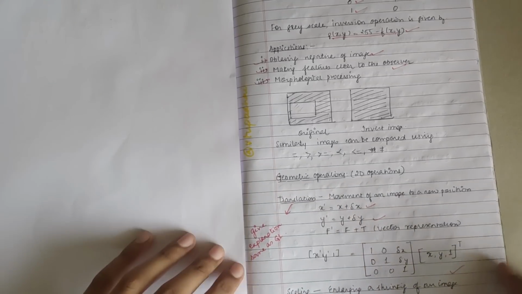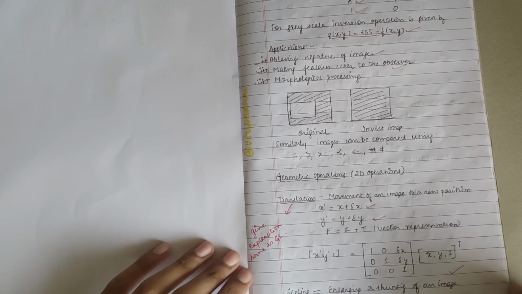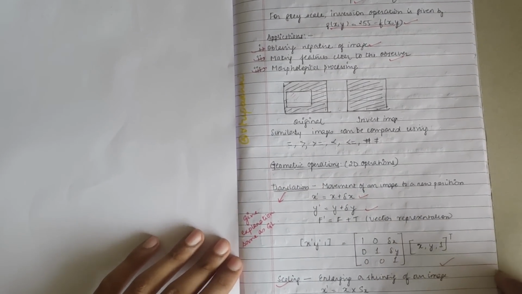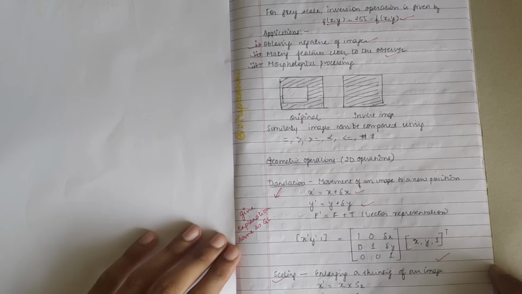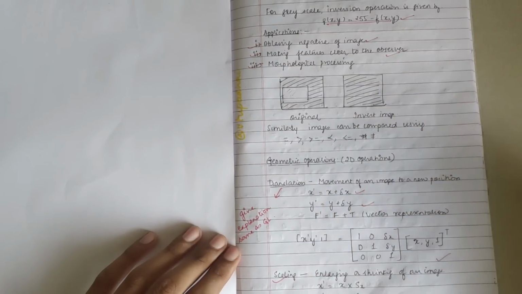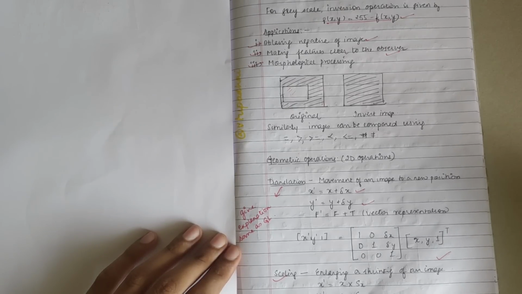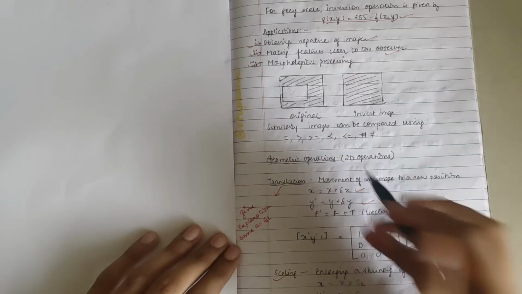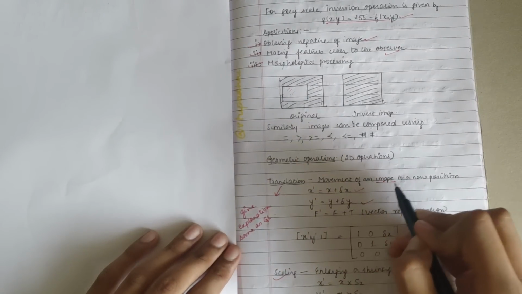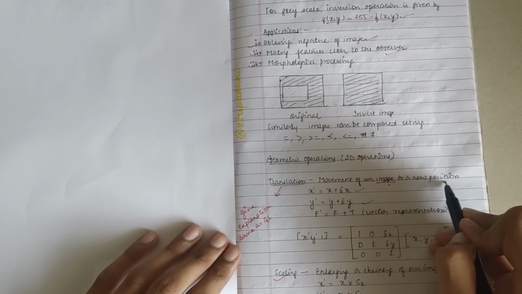So we have seen all the logical operations and the arithmetic operations. Next we have the geometric operations. If we recall what we studied in the OpenGL concepts, we had translation, rotation and scaling. Here also we are doing the same thing. So what is translation? Basically it is the movement of an image from an old coordinate position to a new coordinate position.